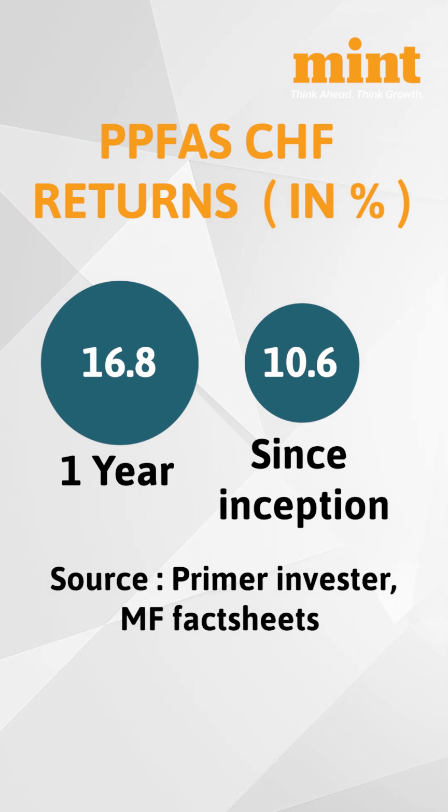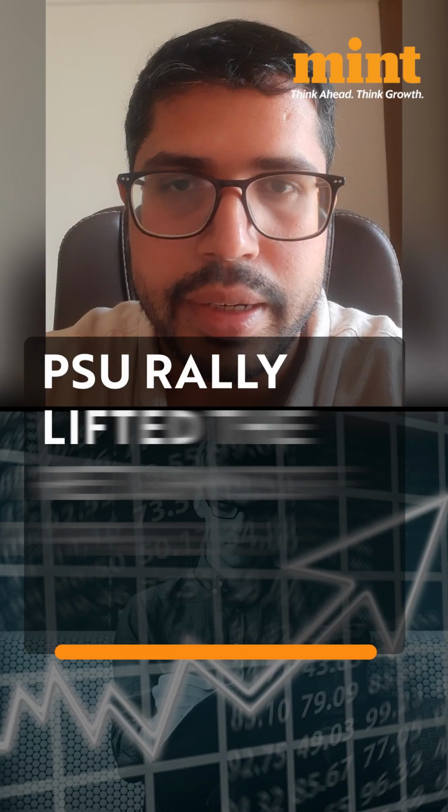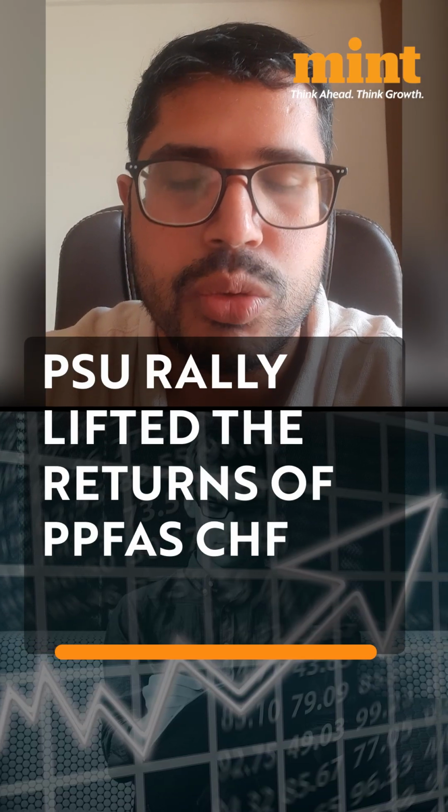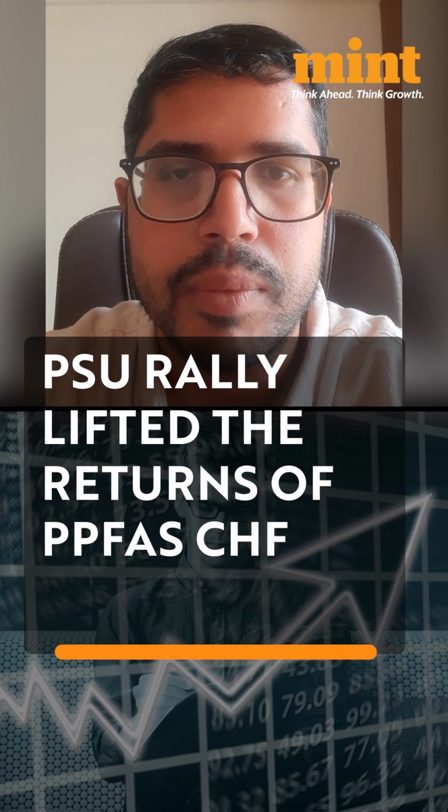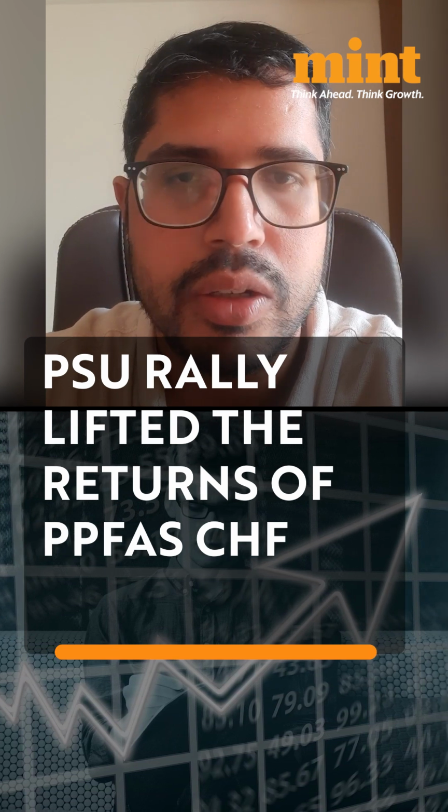Now, this has been rather unexpected, and it was not the design of the fund to give such spectacular returns, but it just so happened that the PSU rally massively occurred in the past year and it lifted the returns of this fund. So, going forward, this may not be replicated, but just to give you some context, the conservative hybrid fund has done very well historically, and this new fund is supposed to have a very similar portfolio to that one. In fact, there is a possibility that the conservative hybrid fund may be merged with this Parag Parikh Balance Advantage Fund or Dynamic Asset Allocation Fund.